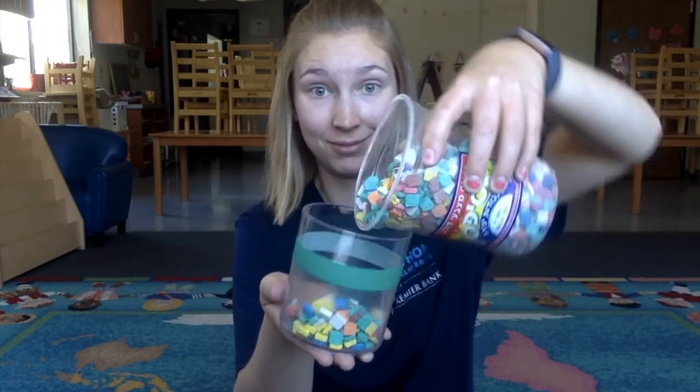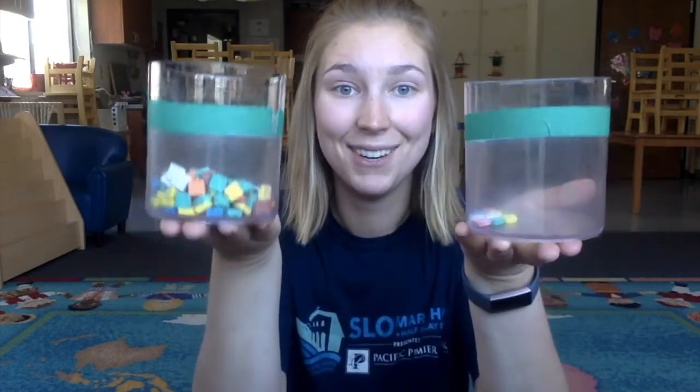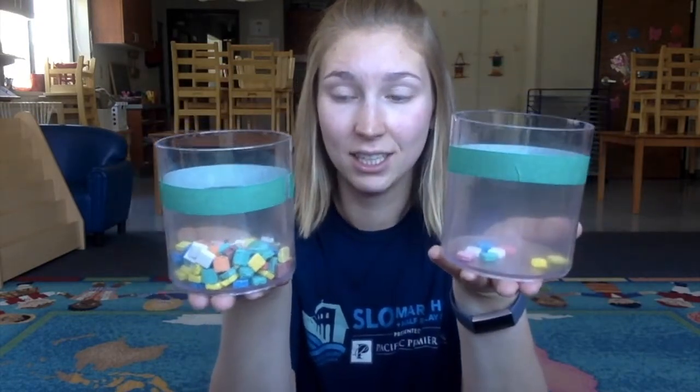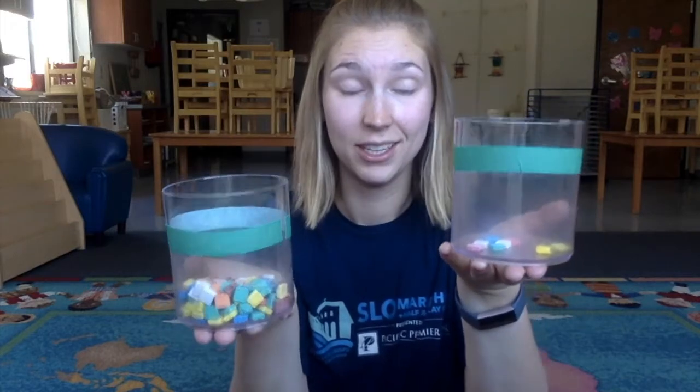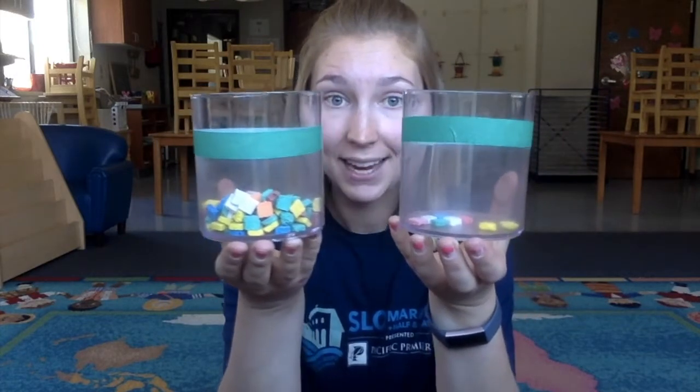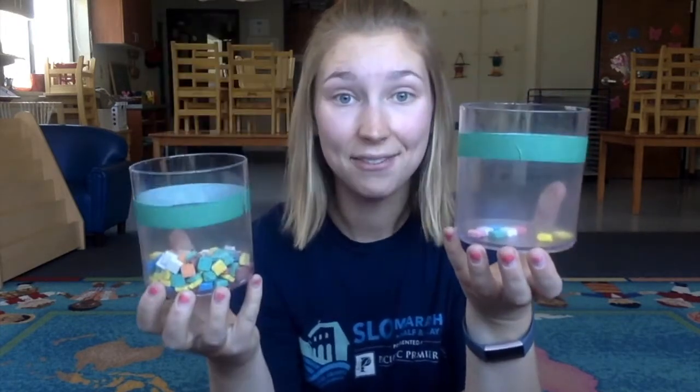This object of the same size has a lot of molecules in it. Because this object has so many more molecules than this object, this one is a lot heavier. Even though they're the same size, this one is heavier. And that is why this one has more density.